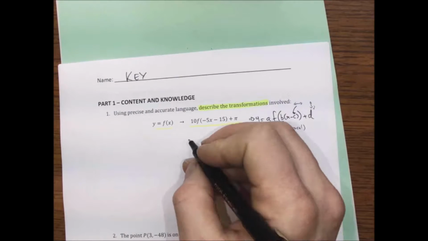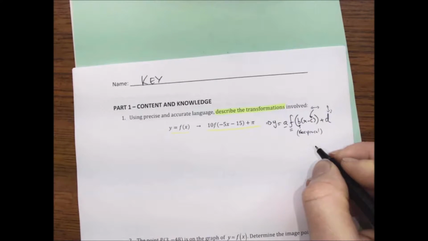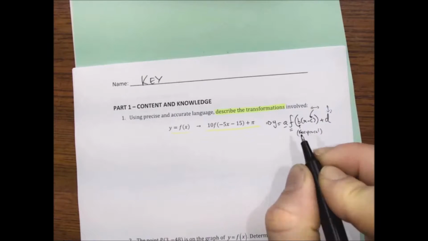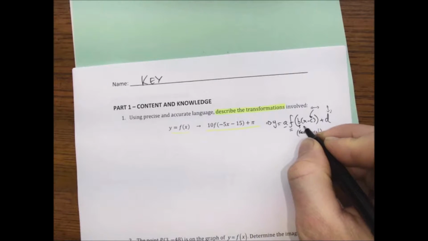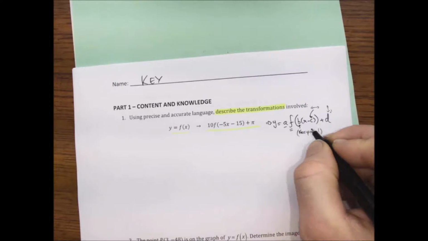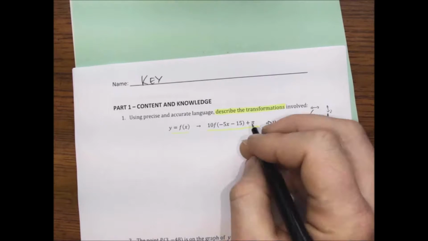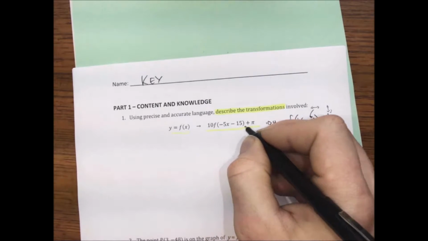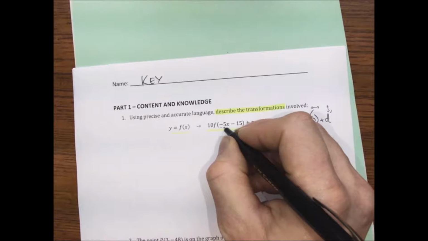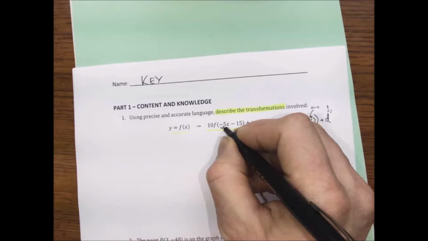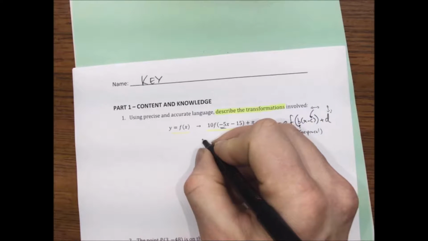Okay, so we could go through this by deciding what our letters are. But before we get started, we have to remember that this function needs to be put into this form, and I notice there's no second set of brackets here, meaning this negative 5 has not been factored out of both of these terms.